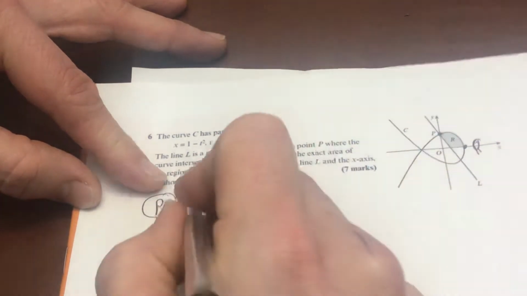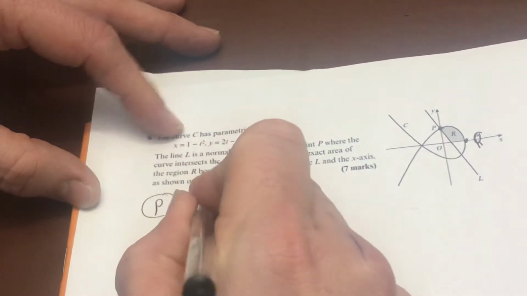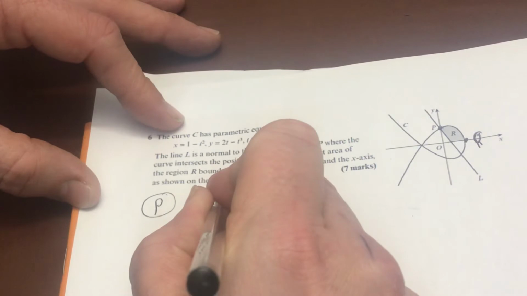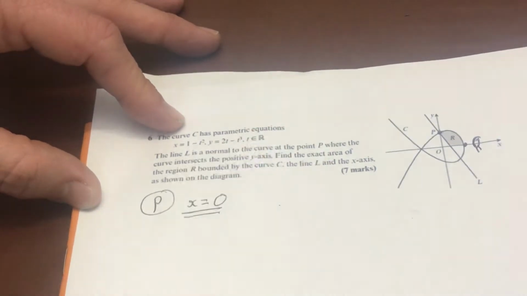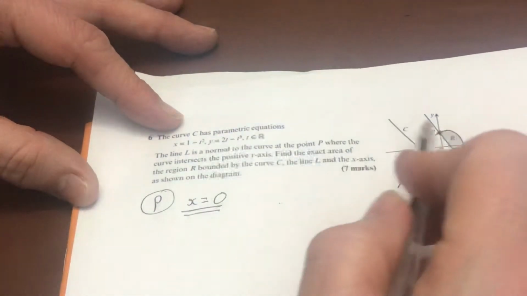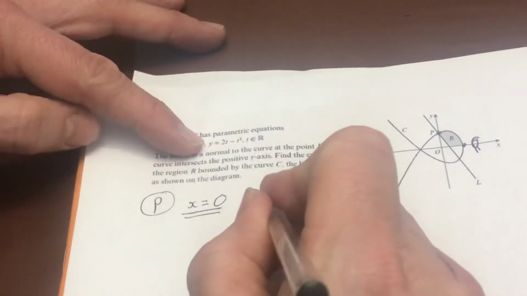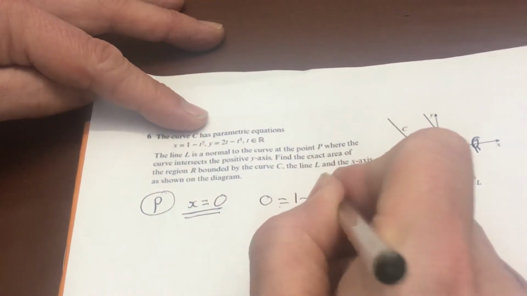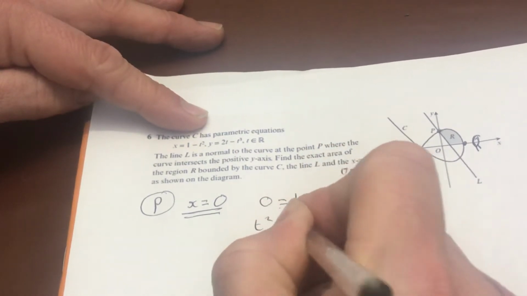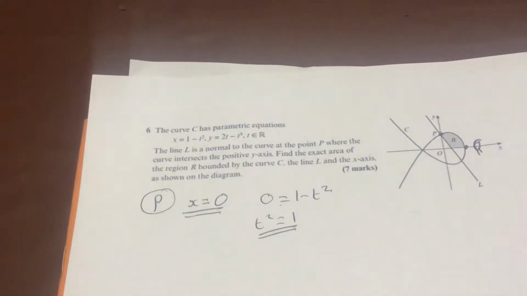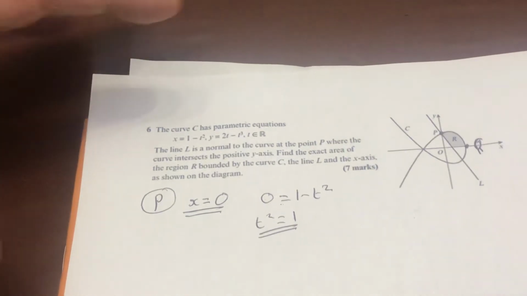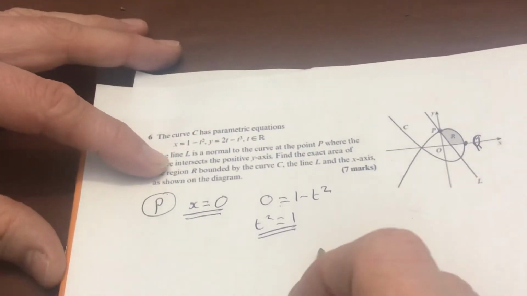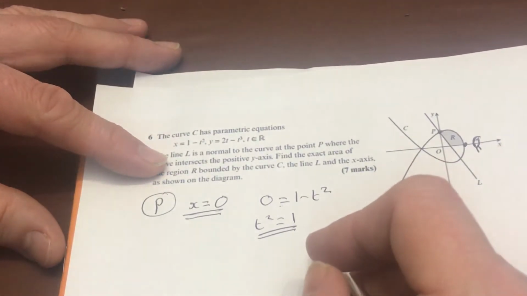Now at point P, I know that x equals 0. So I'm going to put 0 into this: 0 equals 1 minus t squared, so t squared equals 1. Well, that means t could theoretically be 1 or negative 1. Let's see which one it is.